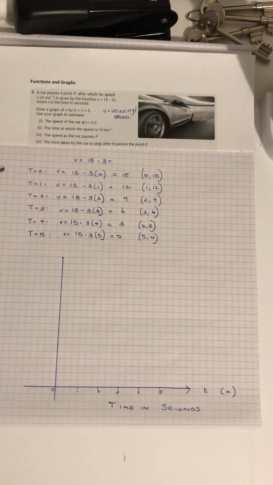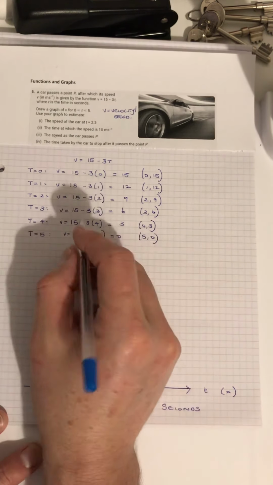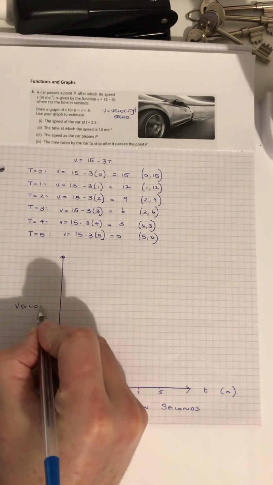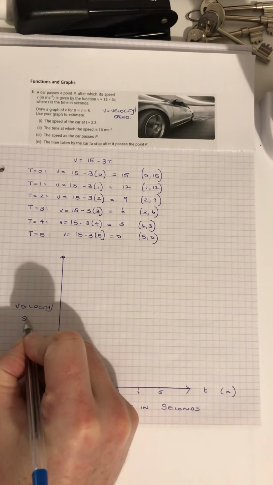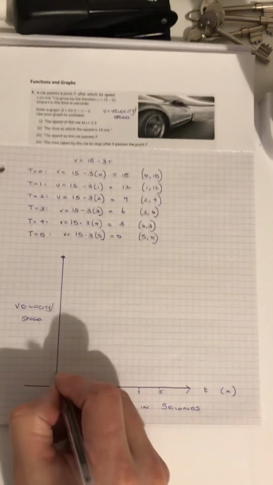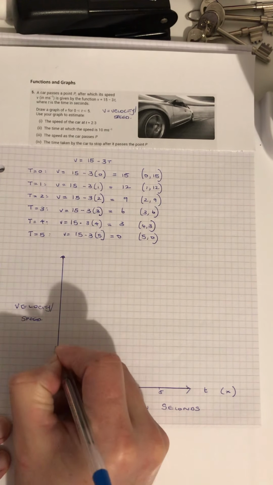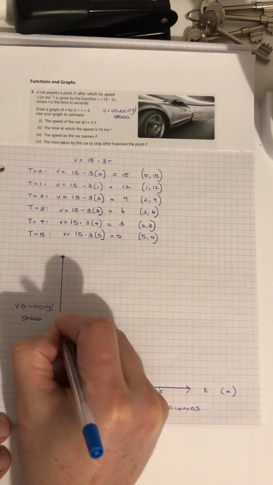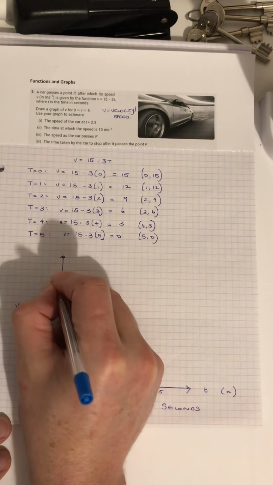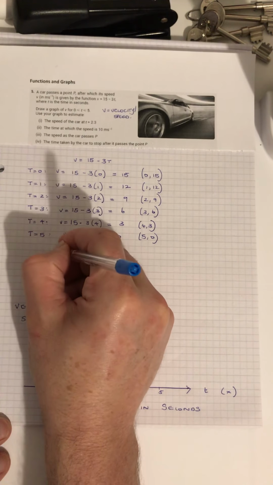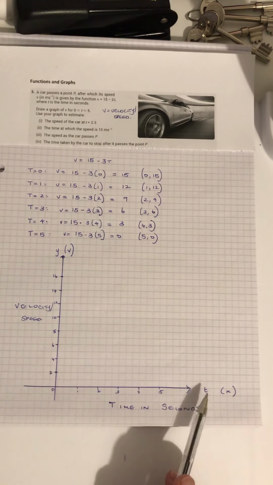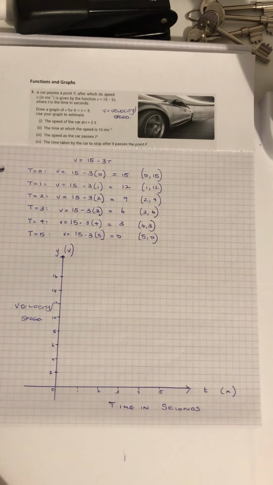And then on this axis, we're going to put v, so velocity or speed, and we need to get up as far as 15. So 2, 4, 6, 8, 10, 12, 14, 16. And this is our y-axis or v-axis, just because the question talks about t and v.